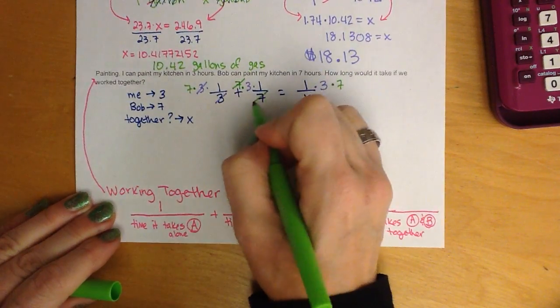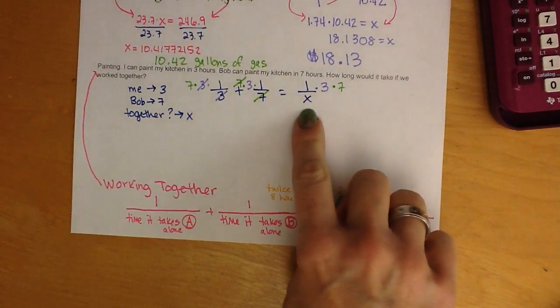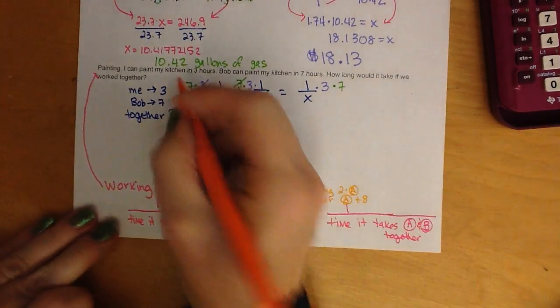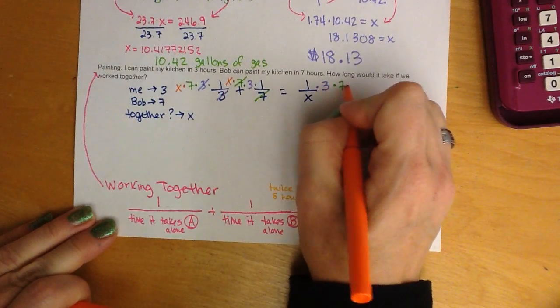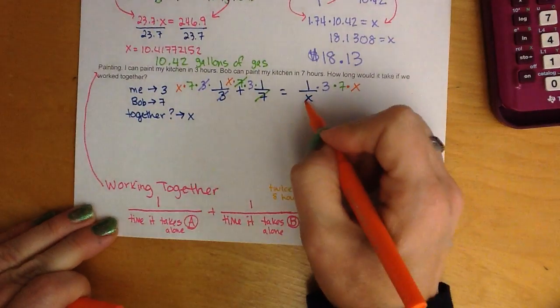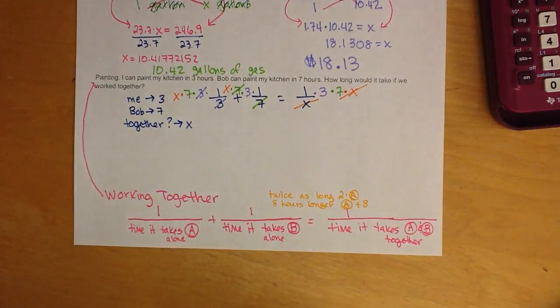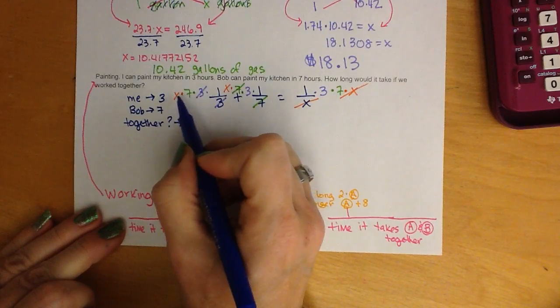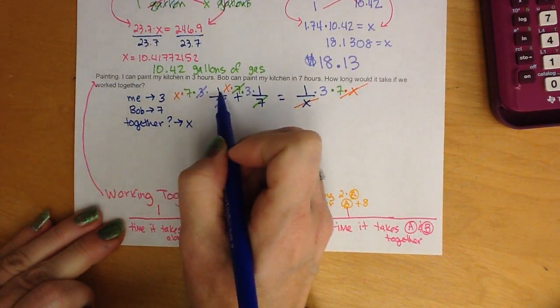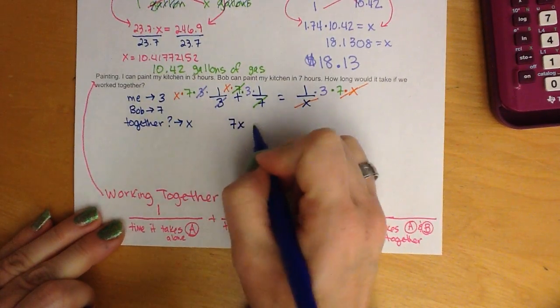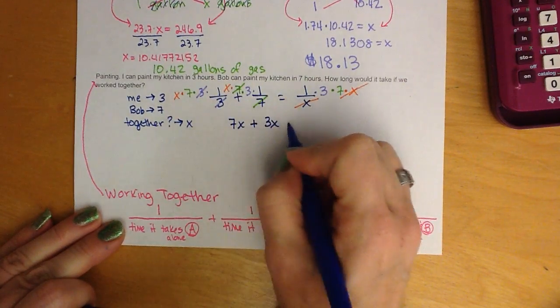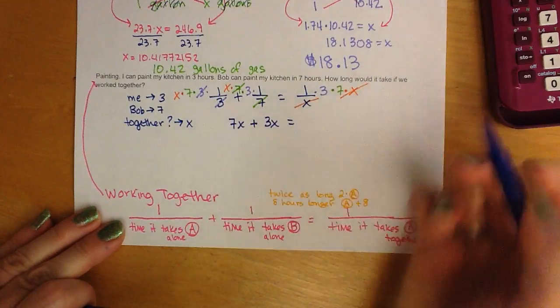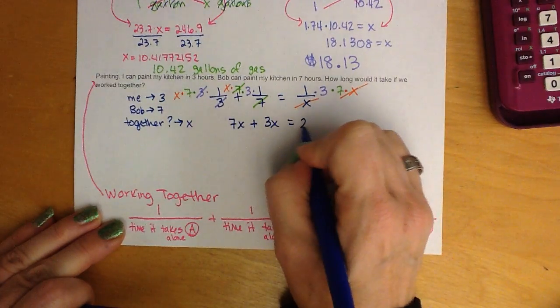So that cancels out that 7, but I still have a denominator of x. So I also need to multiply each one times x, which will allow me to cancel out that denominator. So what we have left in this first term is x times 7 times 1, so 7x, plus x times 3 times 1, which makes 3x, equals 1 times 3 times 7, which is 21.